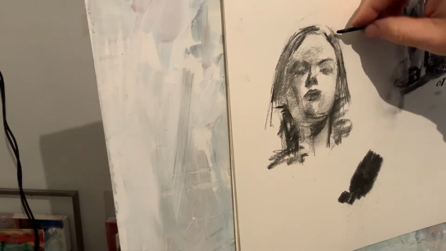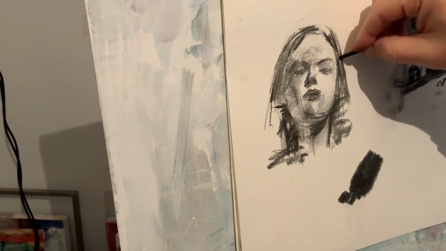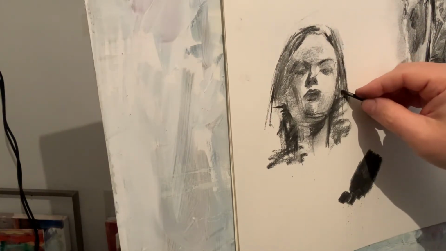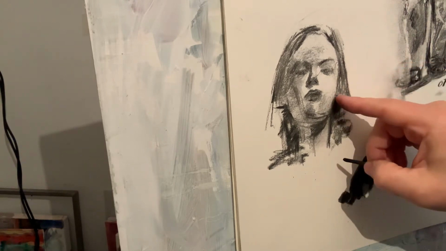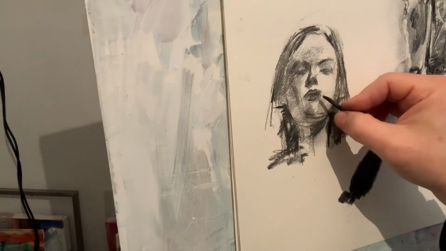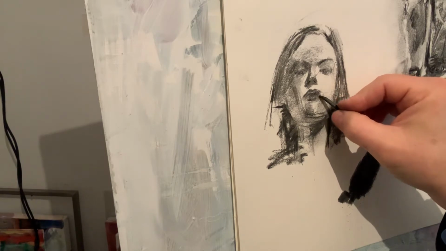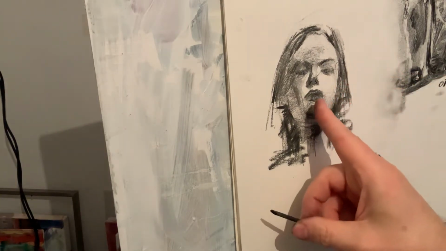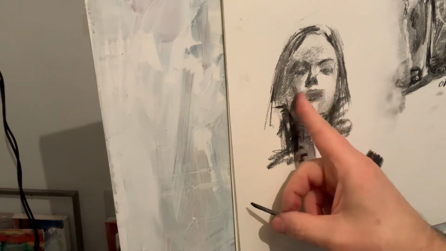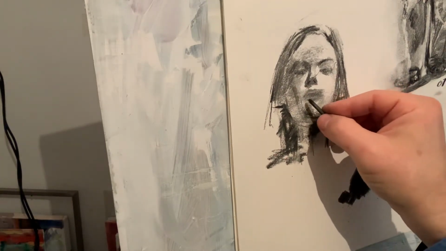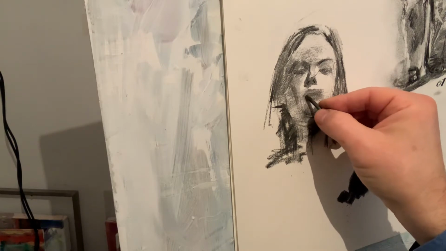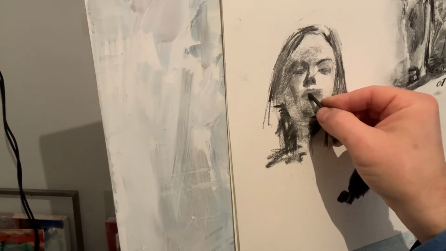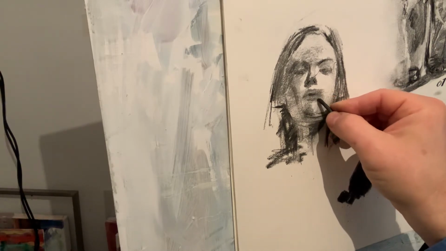Hairline. There you go. Hairline there. And ear. And extend her lips a bit more, especially the side of the lip like this. First of all, it was a mistake, so getting rid of it completely by knocking it like this and then coming back to it.